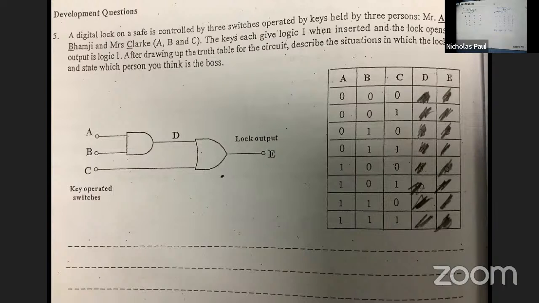After drawing up a truth table, describe the situation in which the lock will open. Right? So you have to figure out who has to have a key and what, and state who you think is the boss. The boss will, of course, be able to open it by him or herself, right? So what I want you to do is draw that circuit for me and draw that truth table. Try to fill the truth table out and answer the question. Describe what it takes to open it and who you think is the boss. Draw the circuit, do the truth table, and see what has to happen to open it.